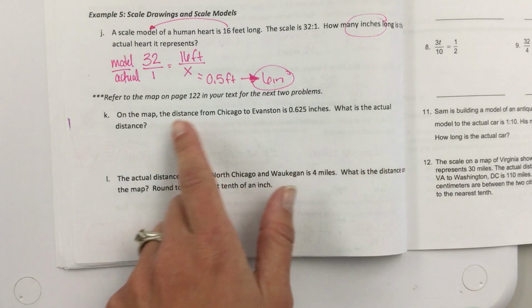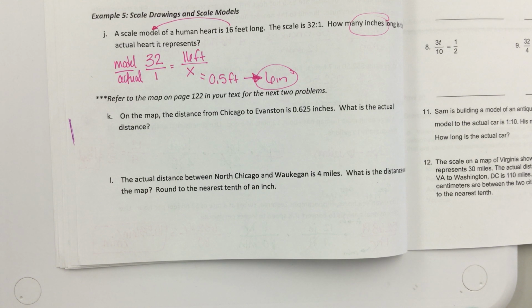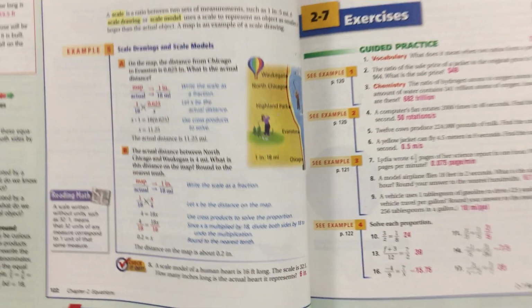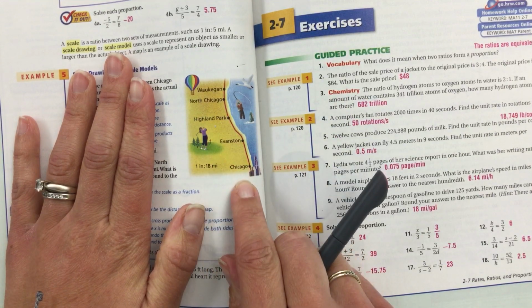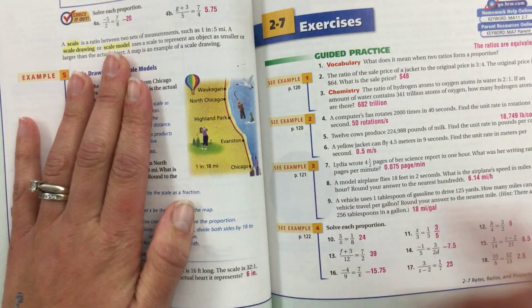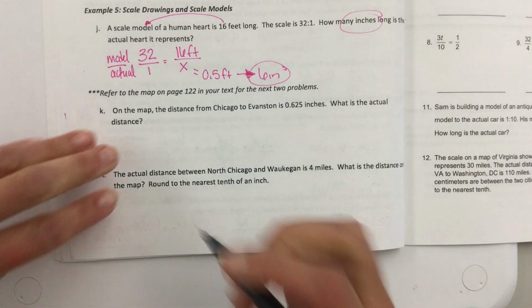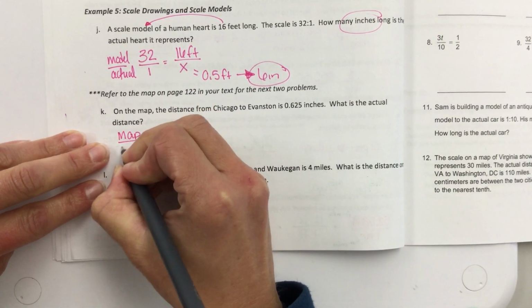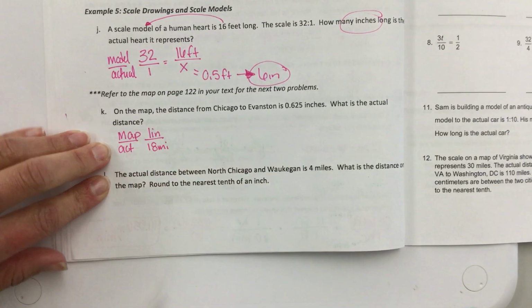Usually I have us look in our book for this, but I'm going to have to grab our book for us and show you guys the map here.